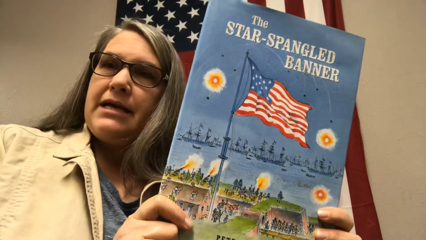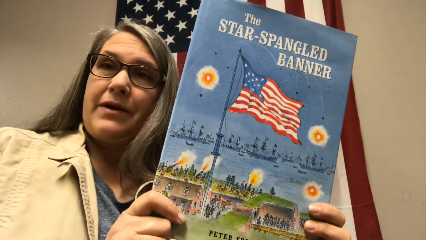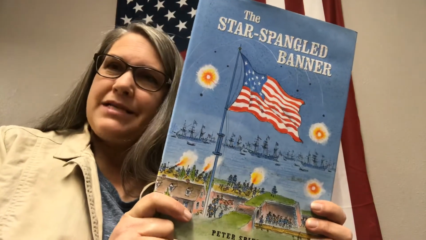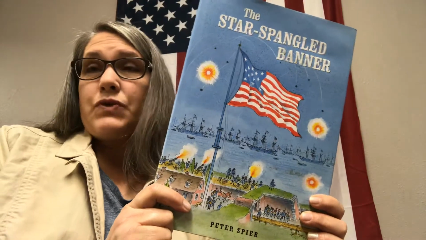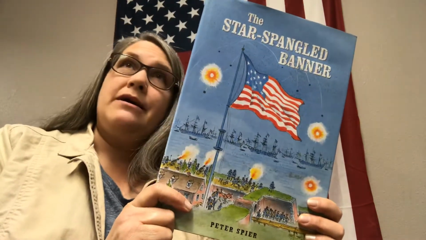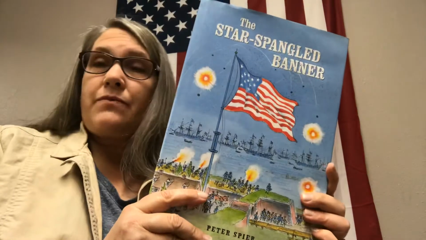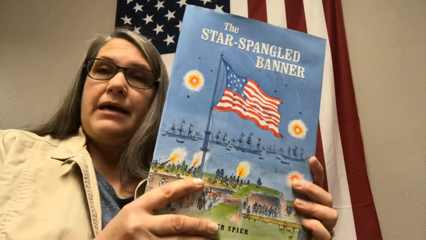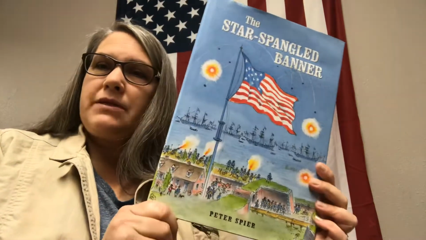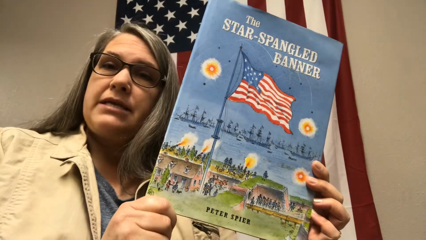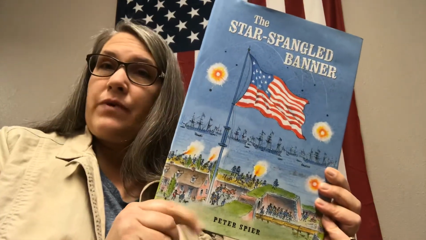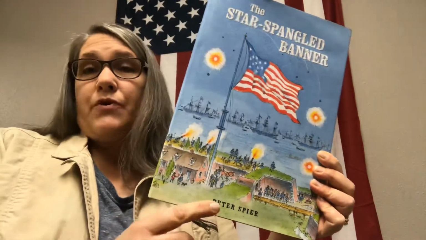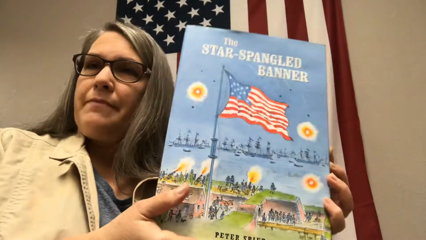And what happened is the King of England said, I want those colonies back. And they are disrupting our trade. Some of them were on the ocean especially. They were disrupting what the king was trying to do. So he decided to go back and try and fight them again. So he sent his ships over, and this is about one battle that was fought at Fort McHenry. And that is when our national song was written. And this book is by Peter Spier, who drew some great pictures about that story.